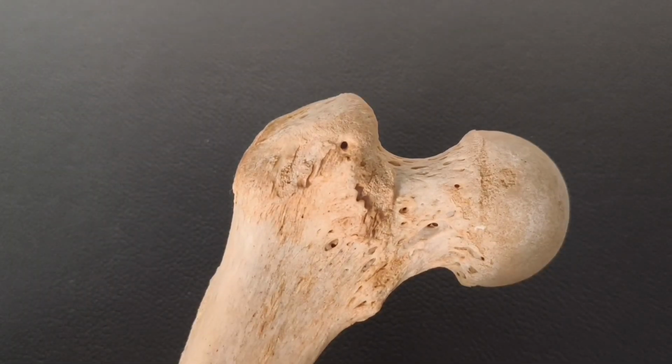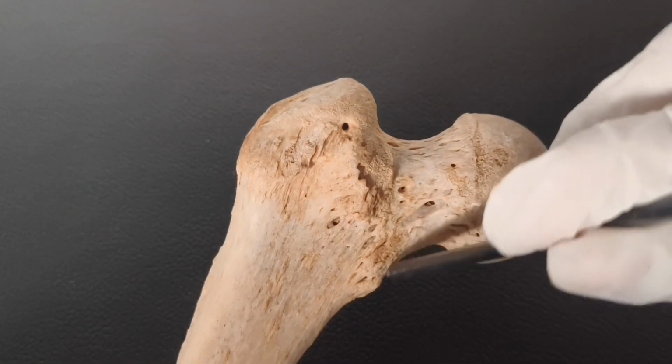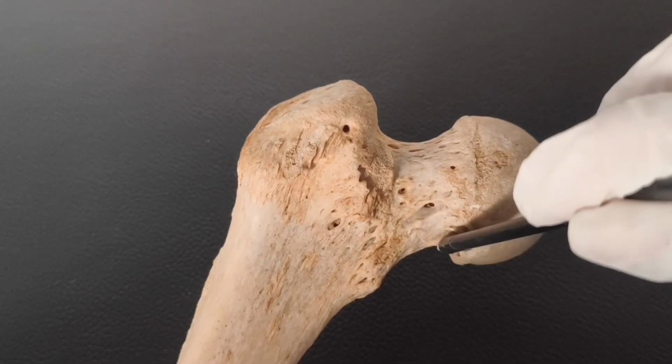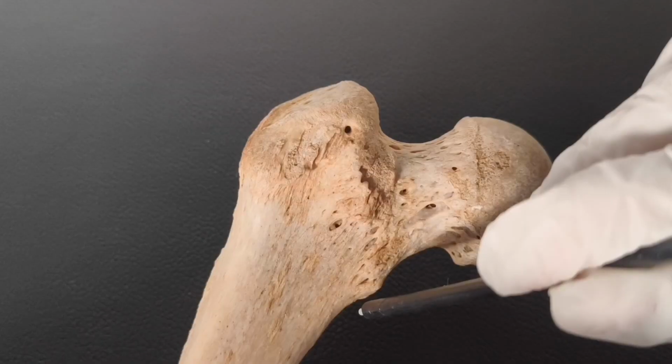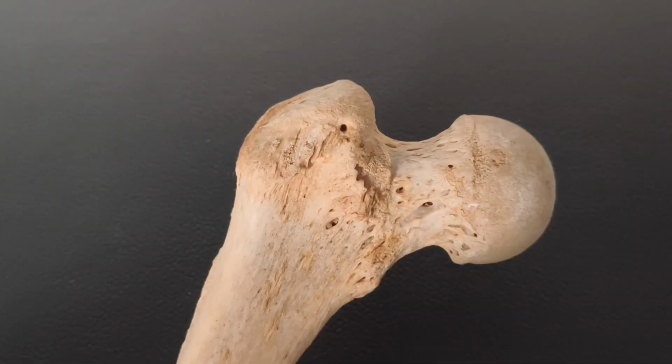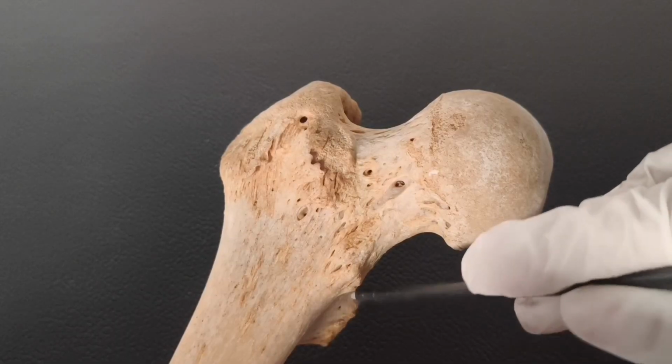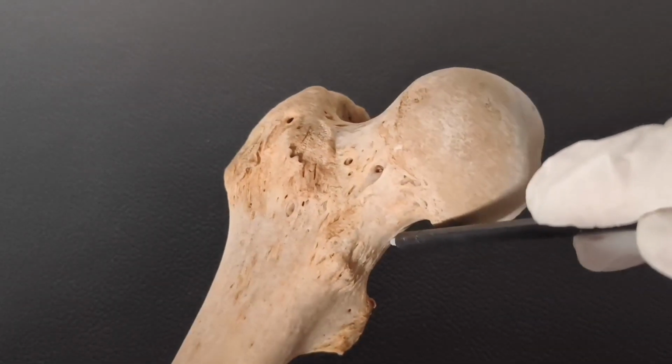Talking about the lower border, it is straight. This is a straight part. The next thing is it is oblique downward. So this is oblique downward and this is straight. And it meets with the lesser trochanter. So this is the lesser trochanter and the lower border meets with the lesser trochanter.